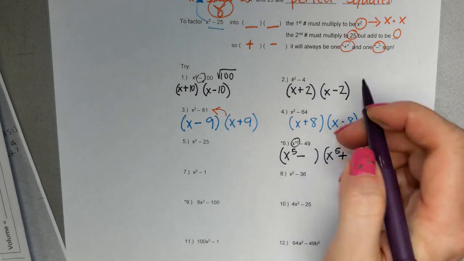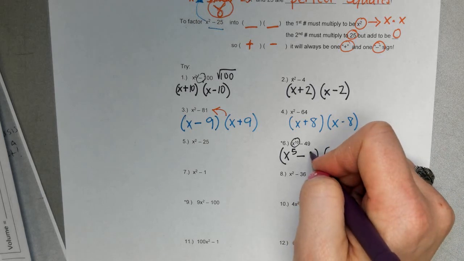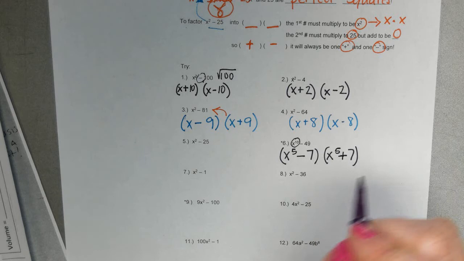So the other part is the same. We have a plus and a minus. 49, so that is a 7. The square root of 49 is 7.